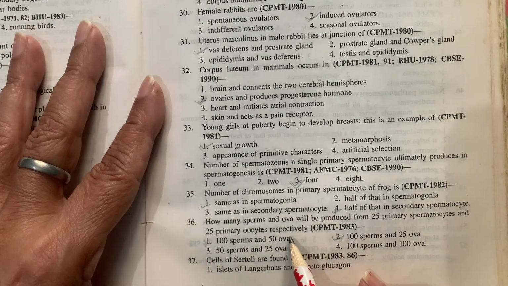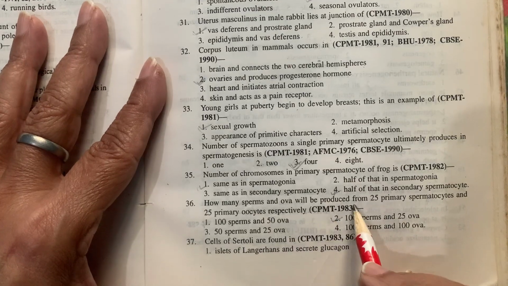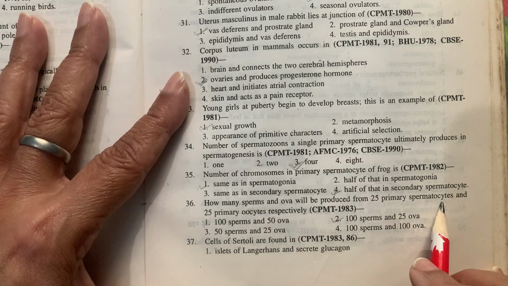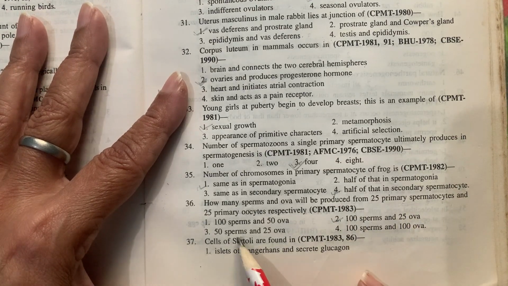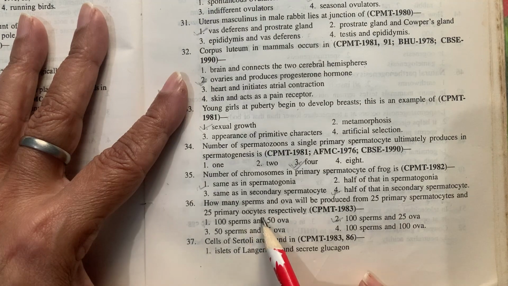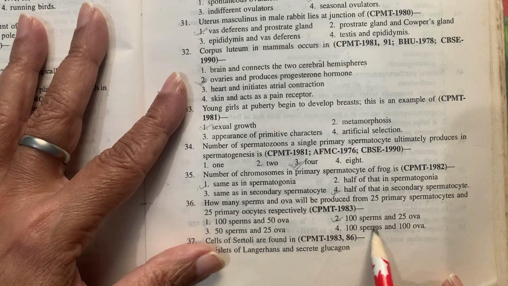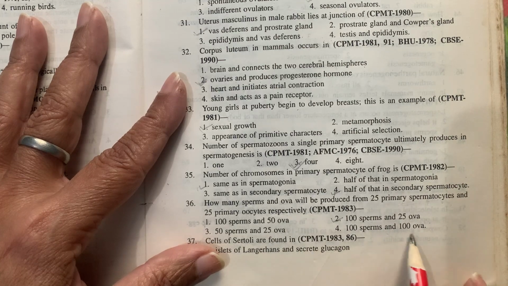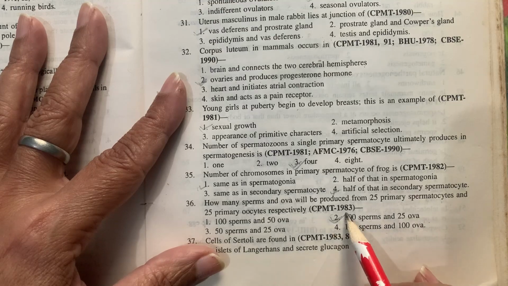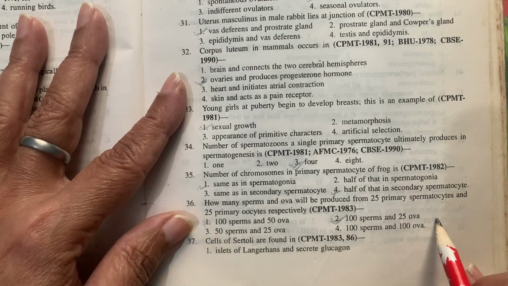How many sperms and ova will be produced from 25 primary spermatocytes and 25 primary oocytes respectively? 100 sperms and 50 ova, 100 sperms and 25 ova, 50 sperms and 25 ova, 100 sperms and 100 ova. Second option is correct, 100 sperms and 25 ova.